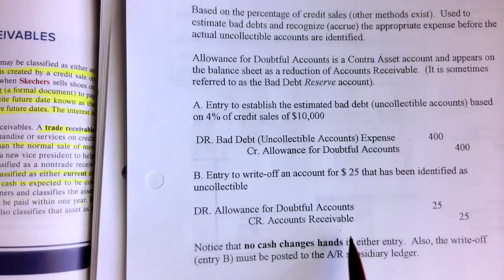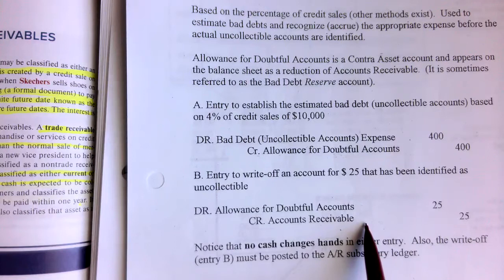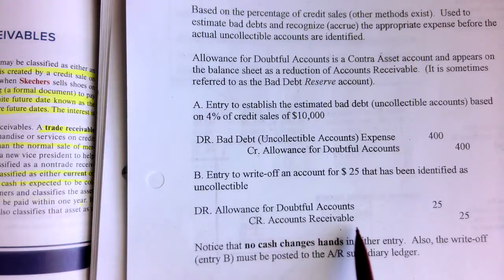AR subsidiary ledger. All the individual customer accounts are rolled up into the main account that you see as accounts receivable on the general ledger, okay?